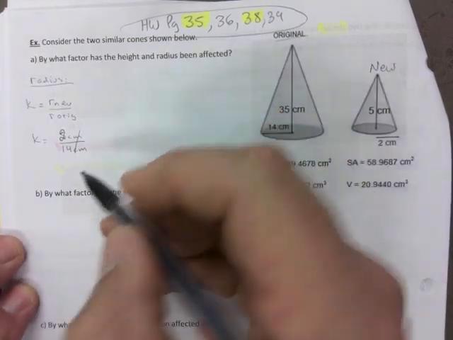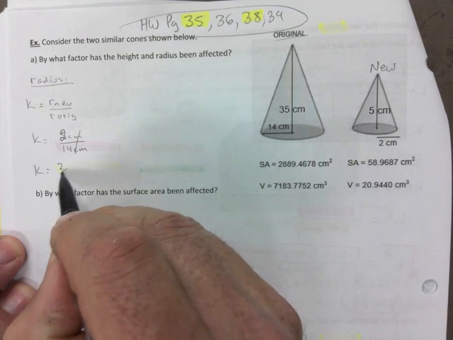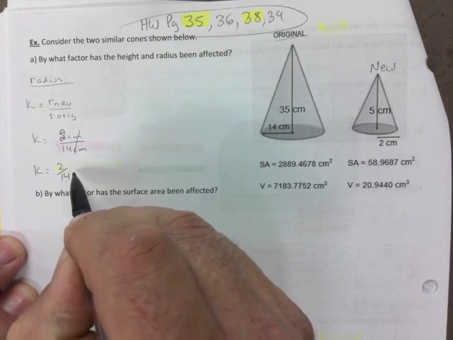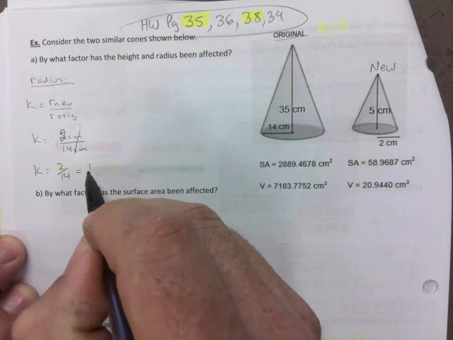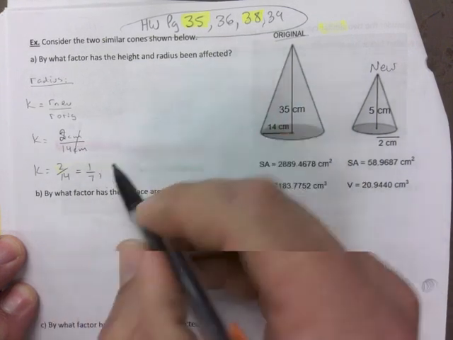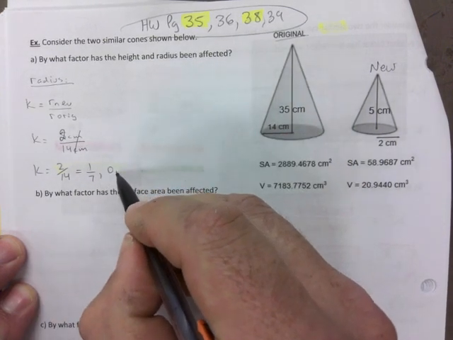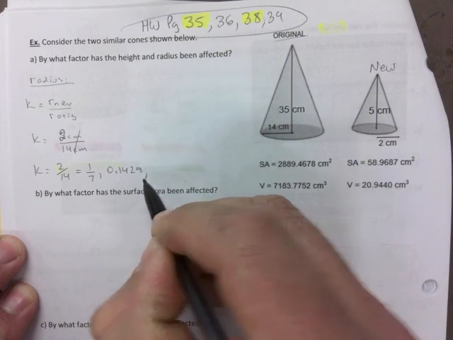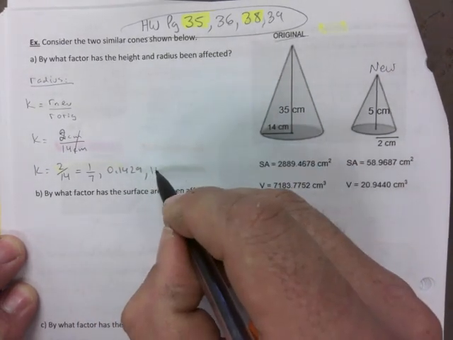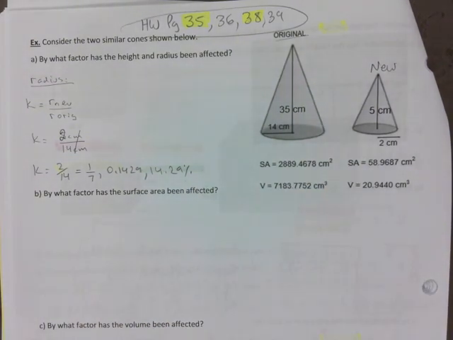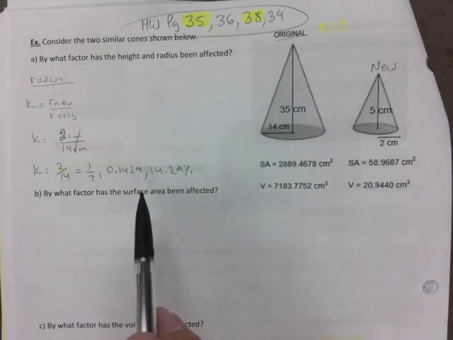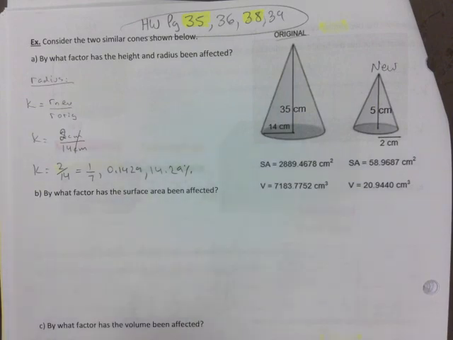Cancel that out. So that's k is equal to 2 over 14, which if you reduce it on your calculator, it's really 1 over 7. And if you divide that, you get 0.1429. I rounded it to 4 decimals. So then it's just easier to get it straight to a percentage. So there has been 85% or so reduction from one to the other.